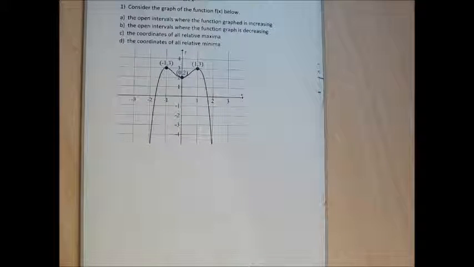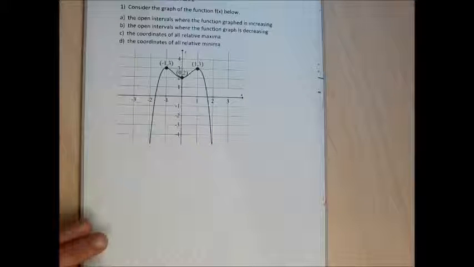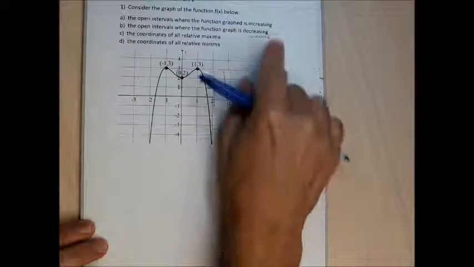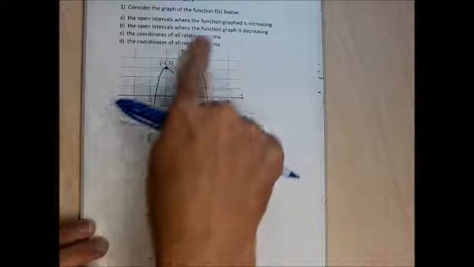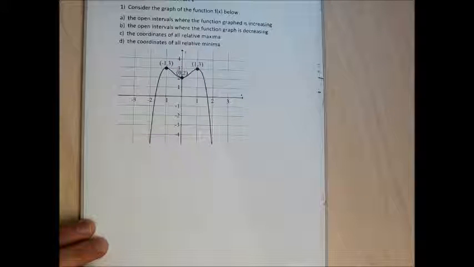So, chapter 3 I hope's kind of friendly. Let me just jump into it. So question 1, there's no calculus or algebra to do. It's just a matter of understanding what's being asked. And in this question, I give you the graph of a function, and I ask you to find intervals where the graph is increasing, decreasing, the coordinates of the maximums and the coordinates of the minimums.